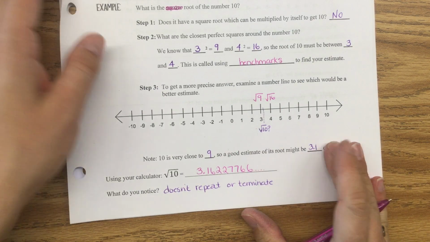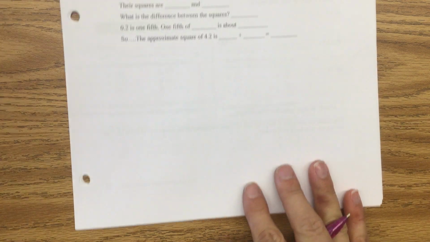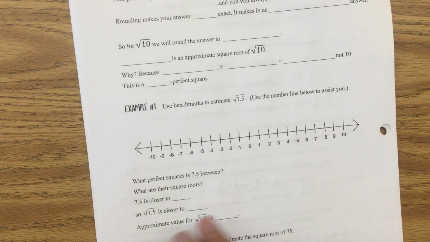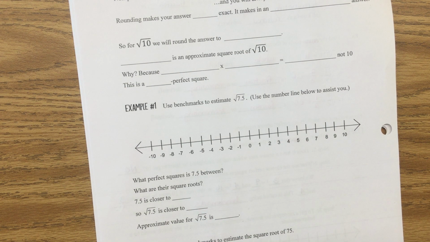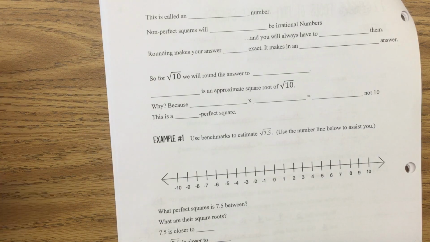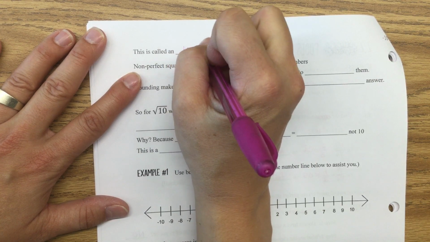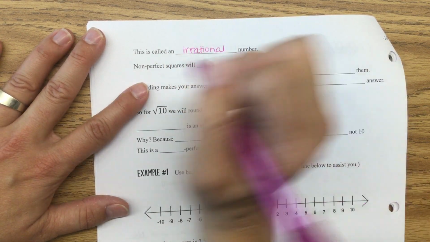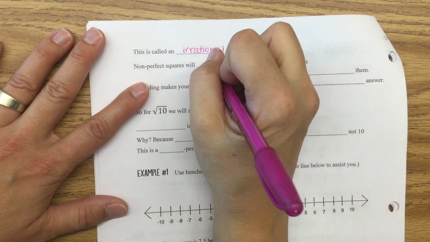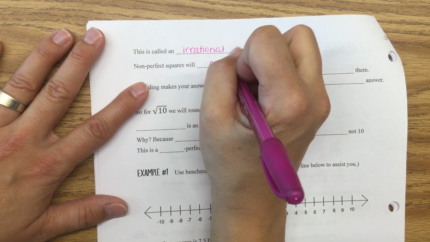Okay, turn the page. Okay, so this is called an irrational number. Non-perfect squares will always be irrational.